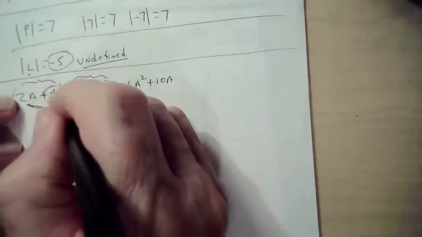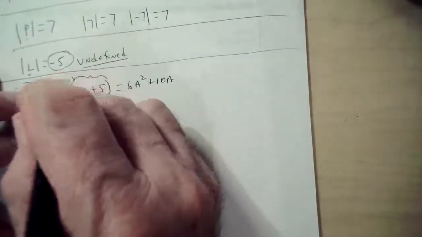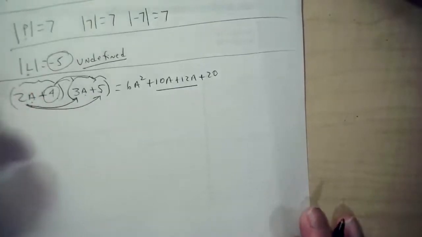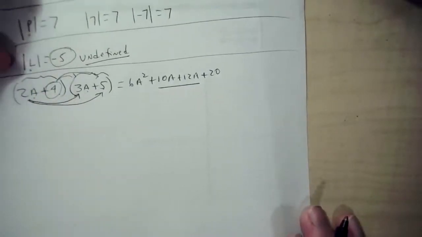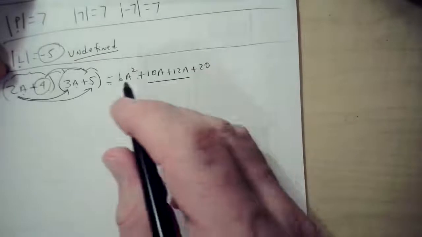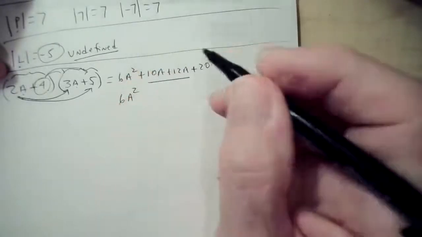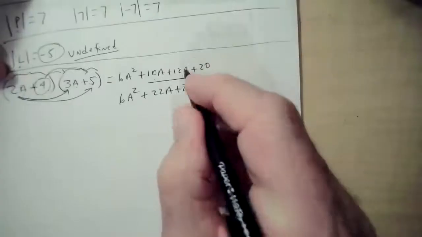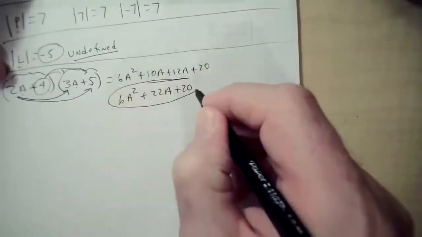Now we do the same thing with the 4. 4 times everything over here. 4 times 3a is 12a. And 4 times 5 is 20. Typically, the middle two terms are called the linear terms. They're usually like terms. So we have 6a squared, 10a and 12a, that's 22a, plus 20. Is there anything else we can do here? No.